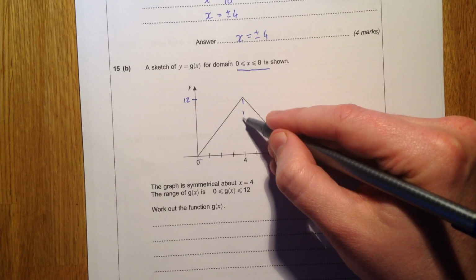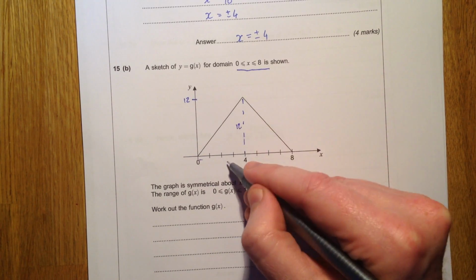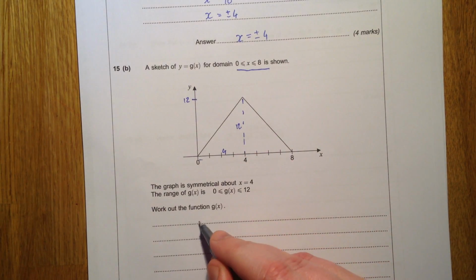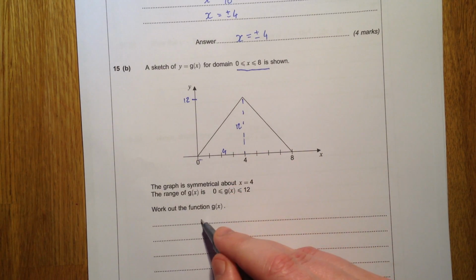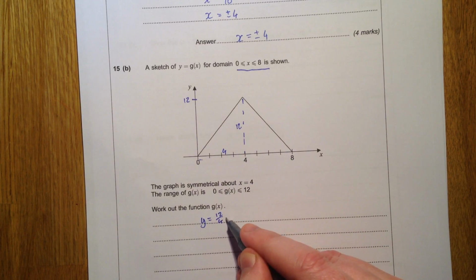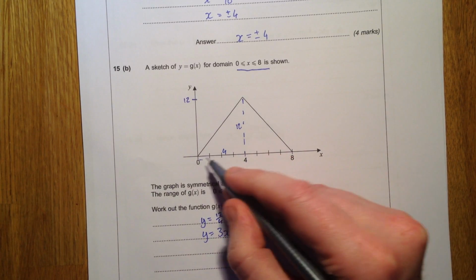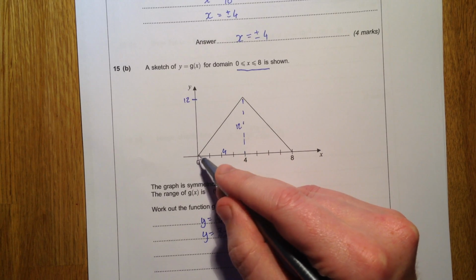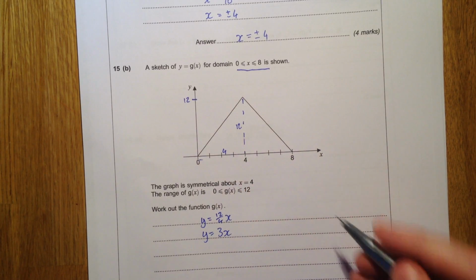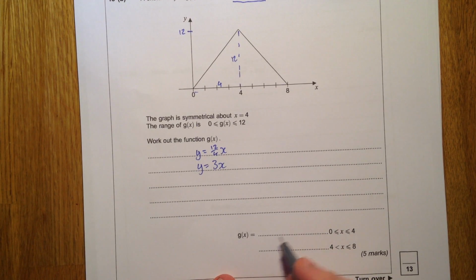So this triangle that we've got here for this first bit has got a rise of 12 and a run of 4. So the gradient of that function is 12 over 4. 12 over 4 is 3, so that makes it y equals 3x. Now there is a 0 y-intercept here. You can see that it cuts at the origin here, so it's just y equals 3x. So my first answer between 0 and 4, g of x, which gives us y, is 3x.